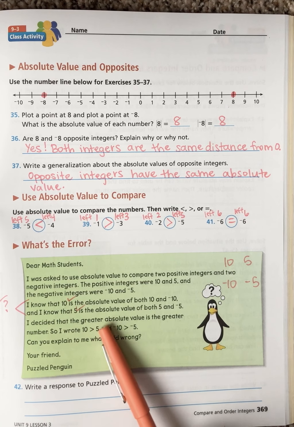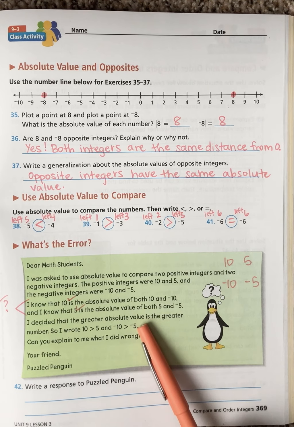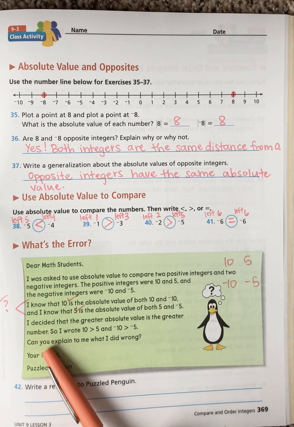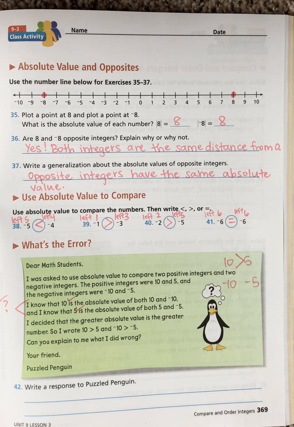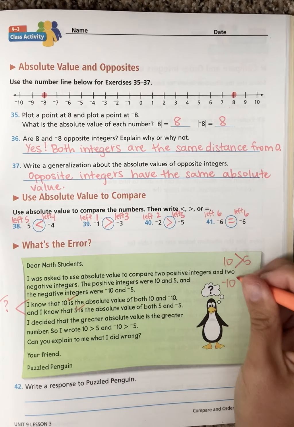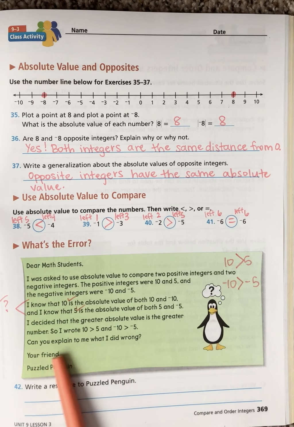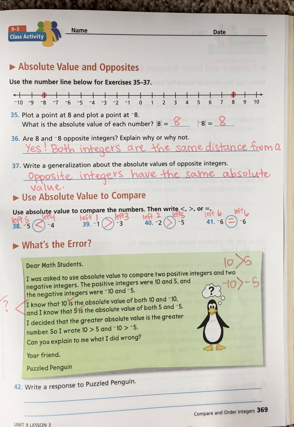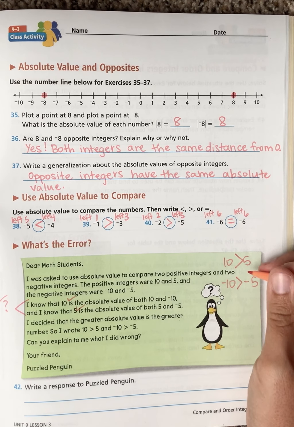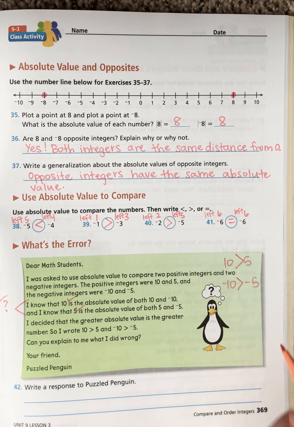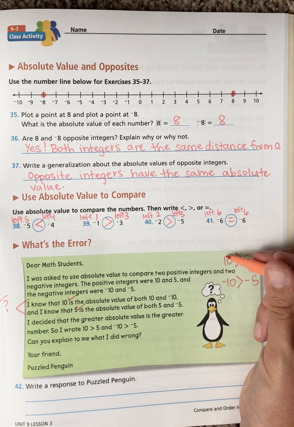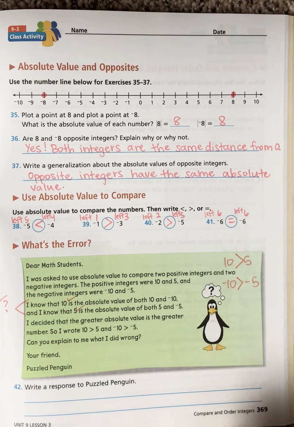I decided that the greater absolute value is the greater number. So I wrote 10 is greater than 5 and -10 is greater than -5. Can you explain to me what I did wrong? Because of course he always does something wrong. Your friend, Puzzle Penguin. So what is it that he did wrong? He said that 10 is greater than 5 and -10 is greater than -5. And he decided that because the opposite integers have the same absolute values.